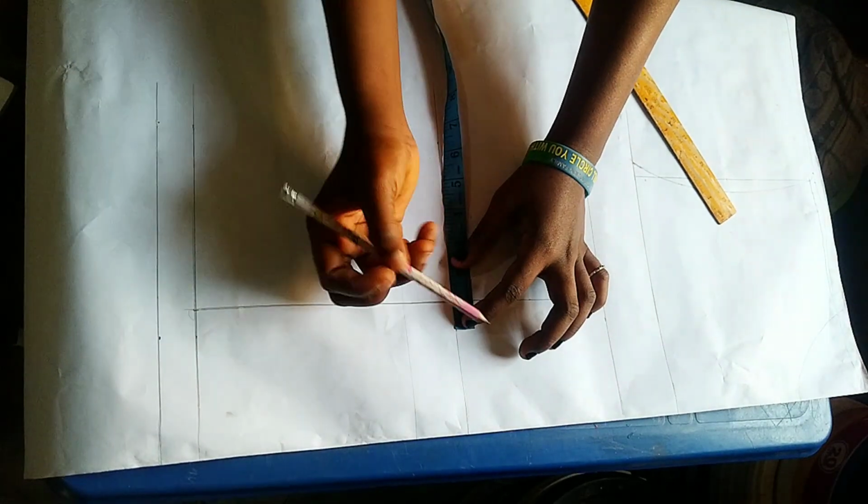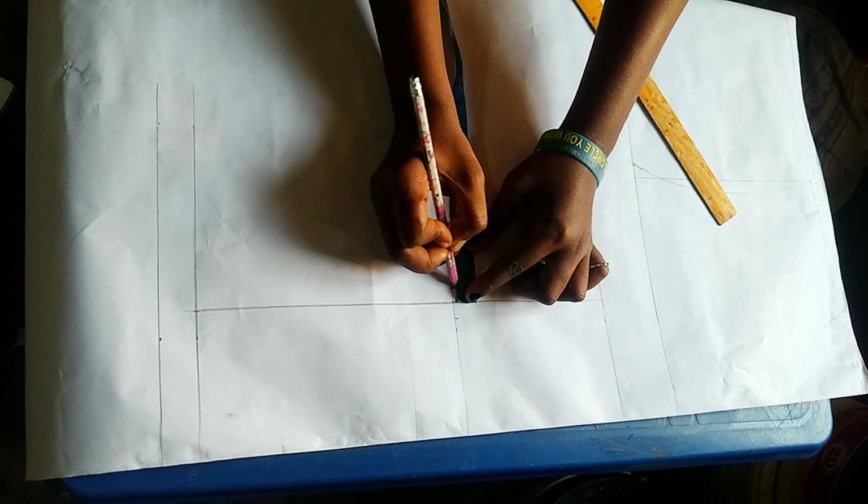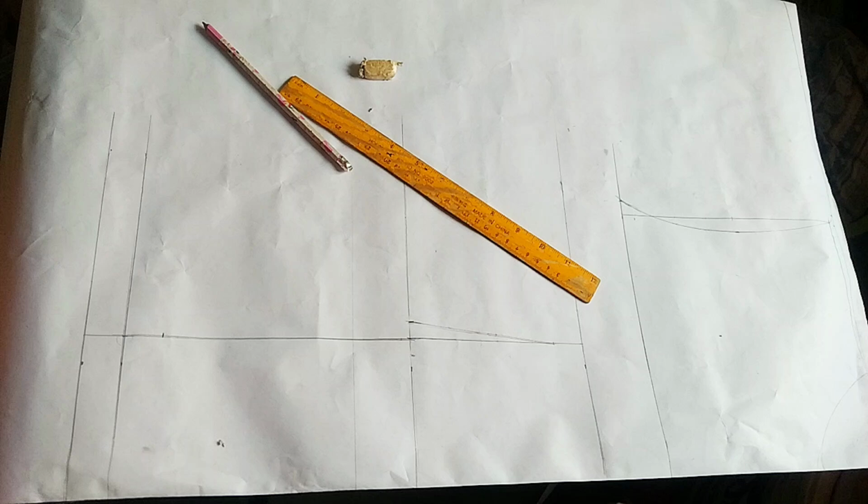I'm using 1 inch for the bust intake, half an inch on both sides. It's me marking down half an inch. Then you connect half an inch on both sides.